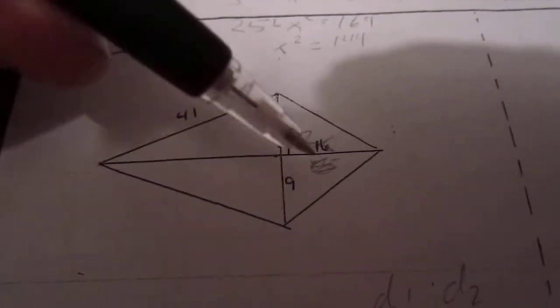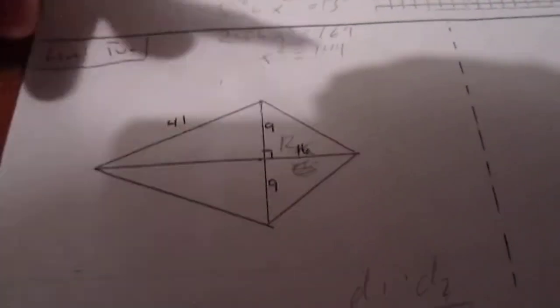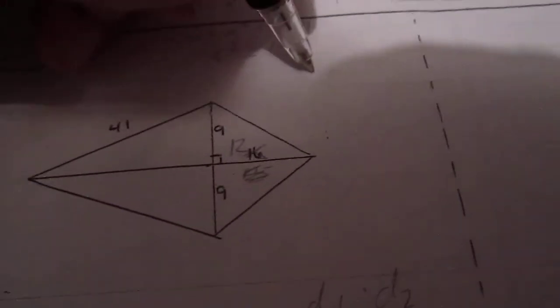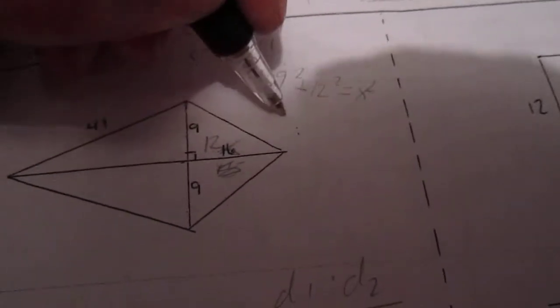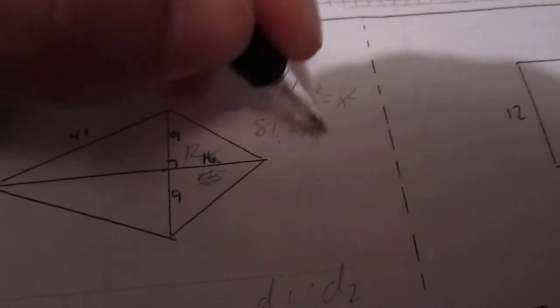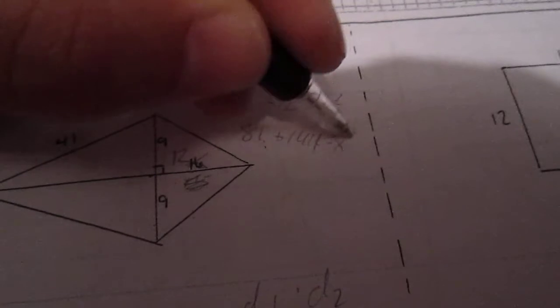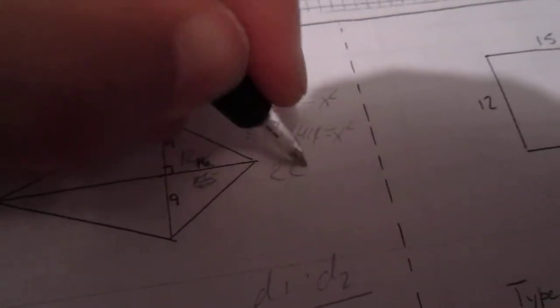So 12, 9, and anybody? Well, it's 9 squared plus 12 squared equals x squared. That's 81 plus 144 equals x squared. And that's 225 equals x squared. That's x equals 15 right there. Okay, so we've got that one is 15.